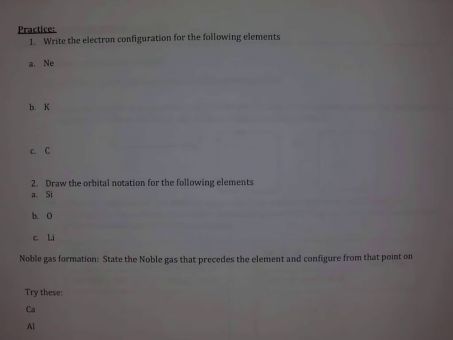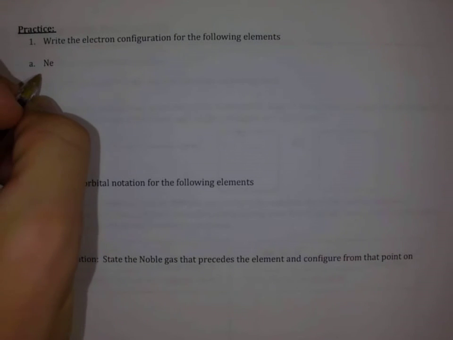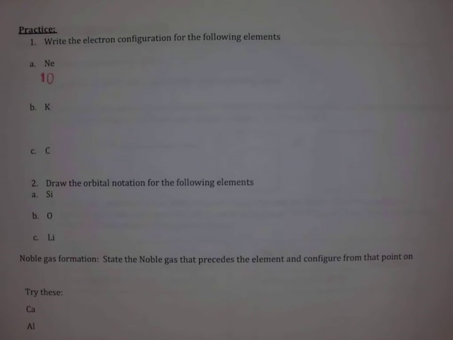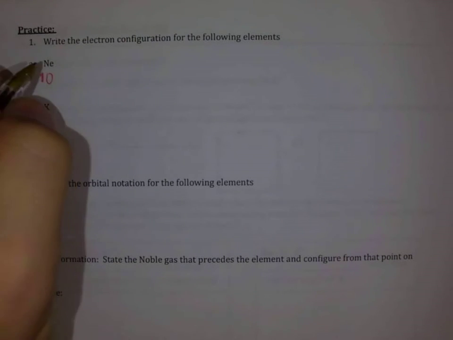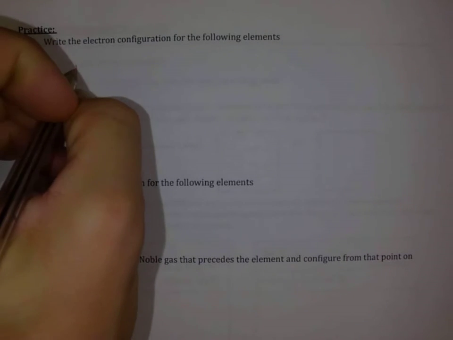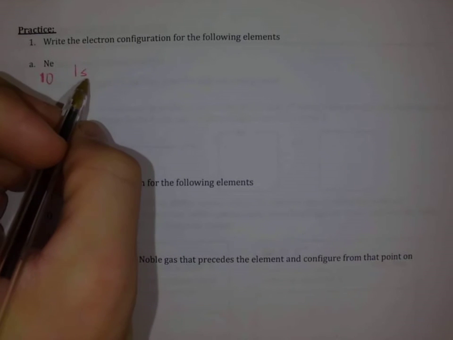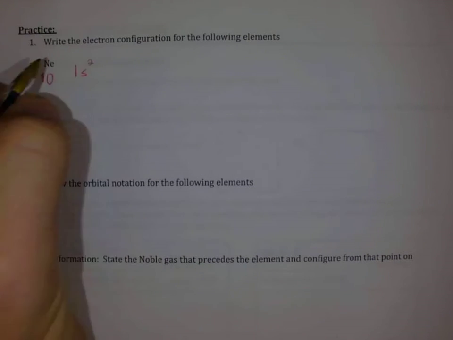If I look at neon here, neon is element number 10. So if I just had a neon atom, it would have 10 electrons as well as 10 protons. With 10 electrons, I would write first 1s, the first energy level, s orbital, 2 electrons.